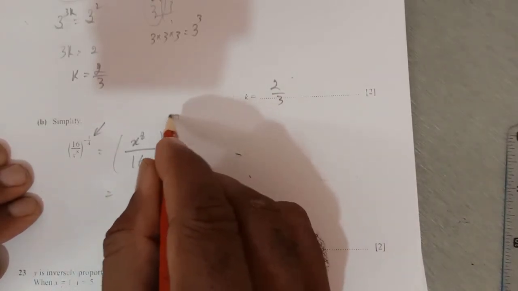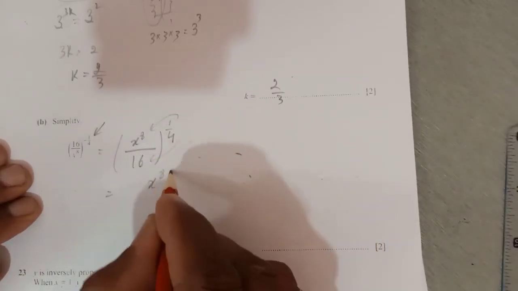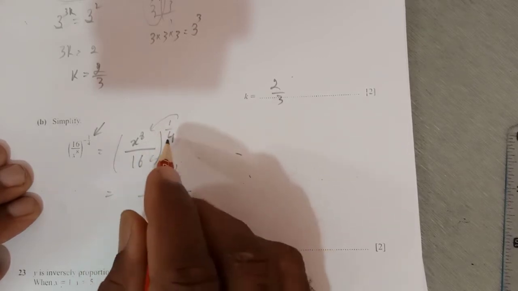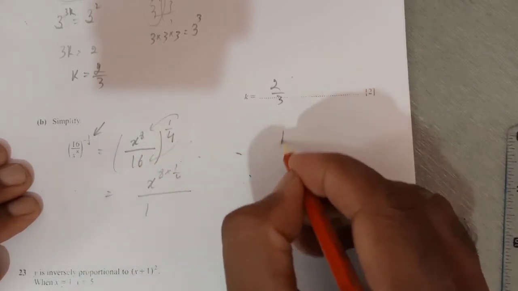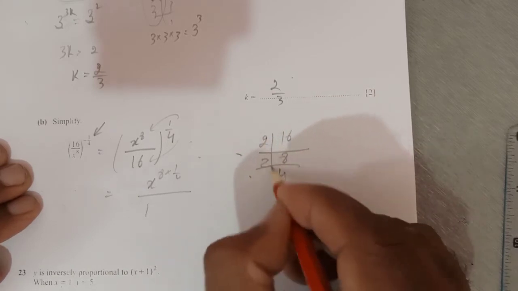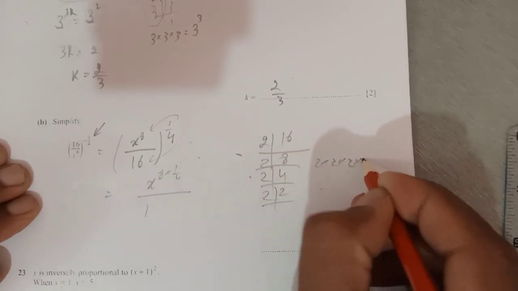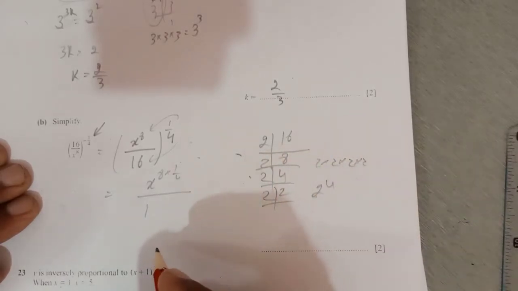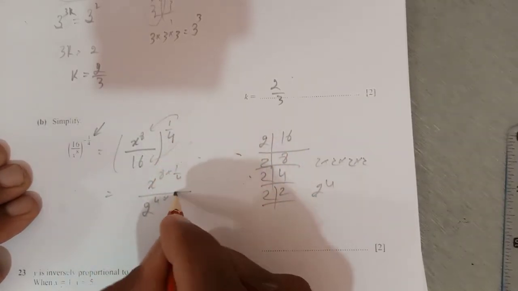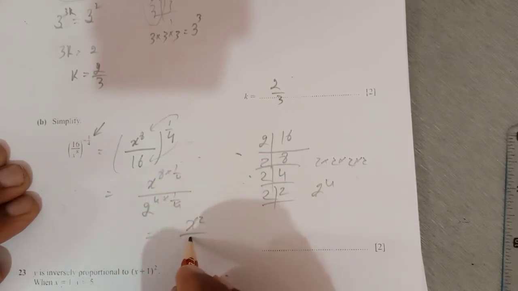Now I give this power to every factor inside the bracket. I give 1 by 4 to x^8, I give 1 by 4 to 16. Now you look at 16. The factors of 16 are 2 into 2 into 2 into 2, it means 2 to the power 4. So in the place of 16 I write 2^4 and give it the power 1 by 4. So what is left behind? x^2 over 2.